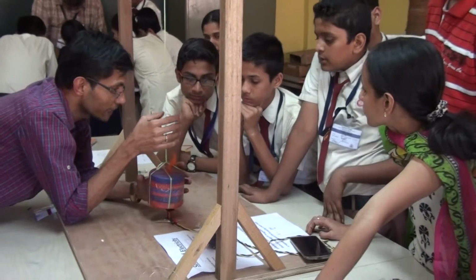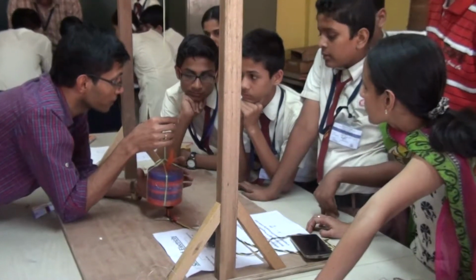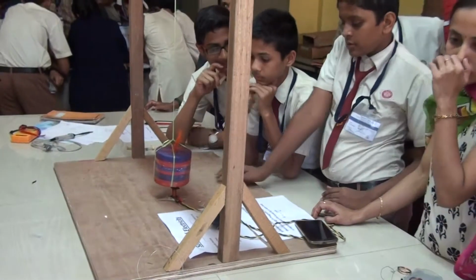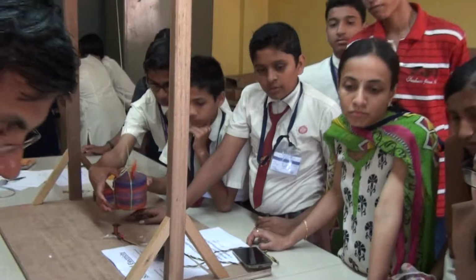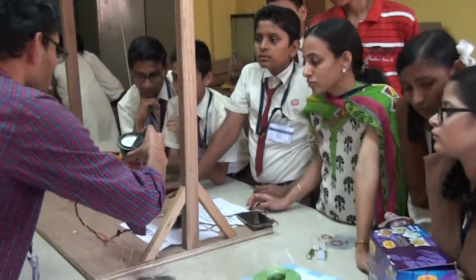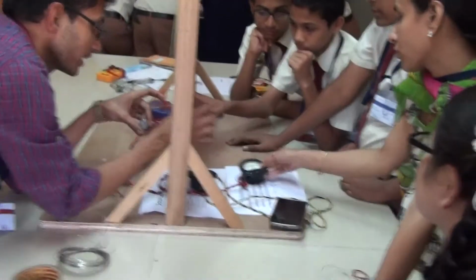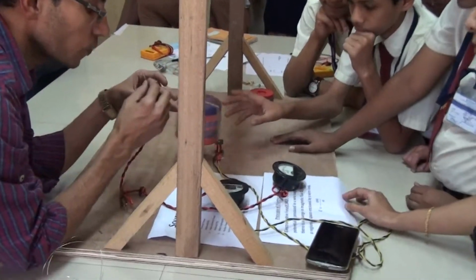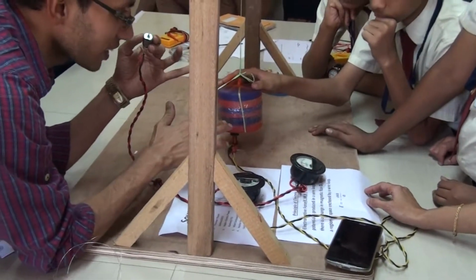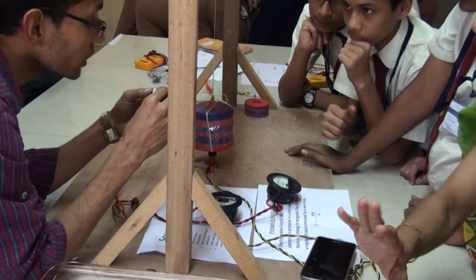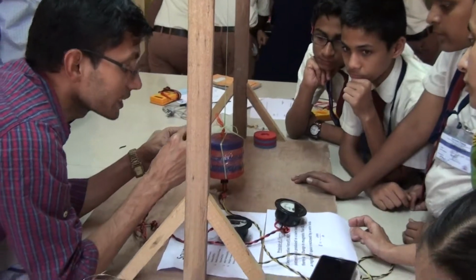So some generators may be AC, some generators may be DC. We will show you a DC generator also. It is nothing but a DC motor. So a motor acts as both a generator and a motor. Internally there is a magnet.